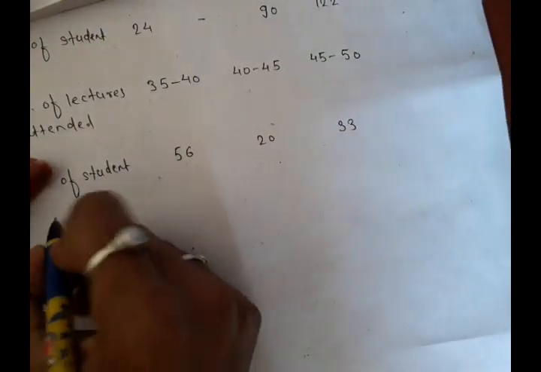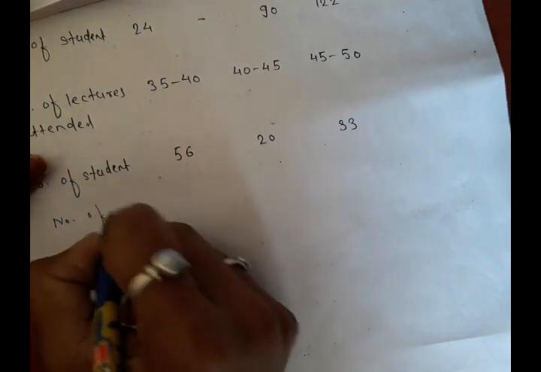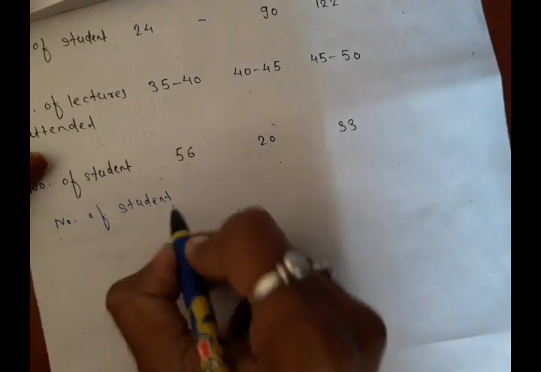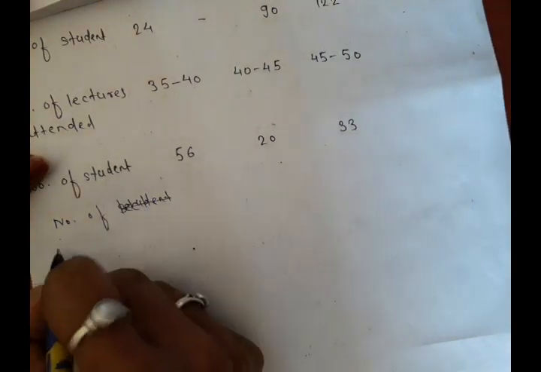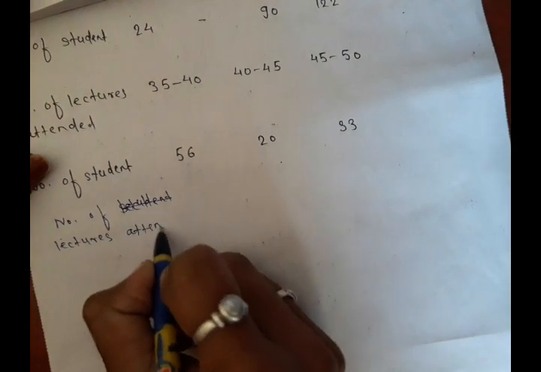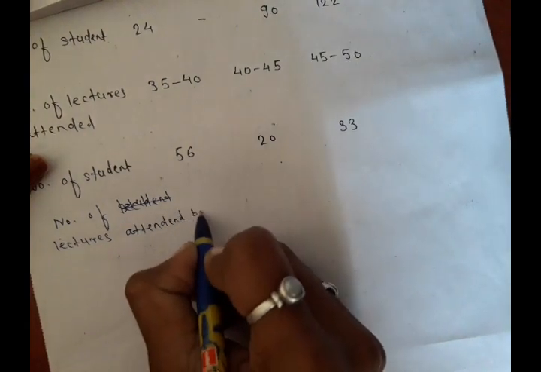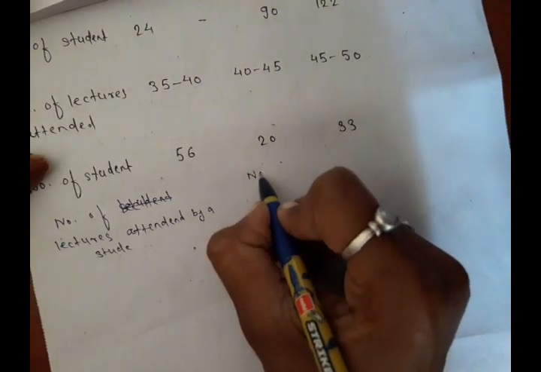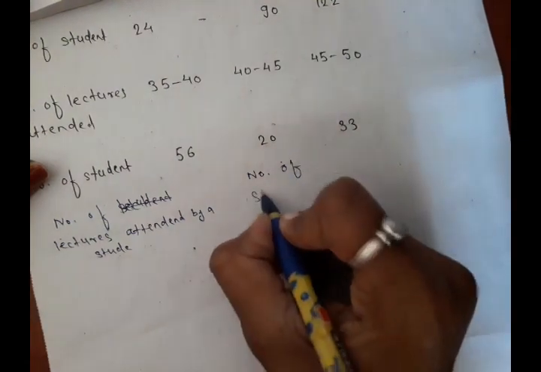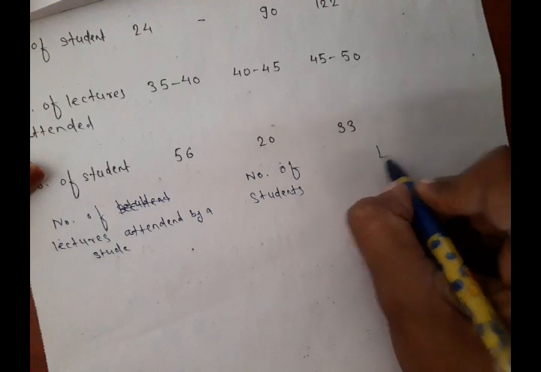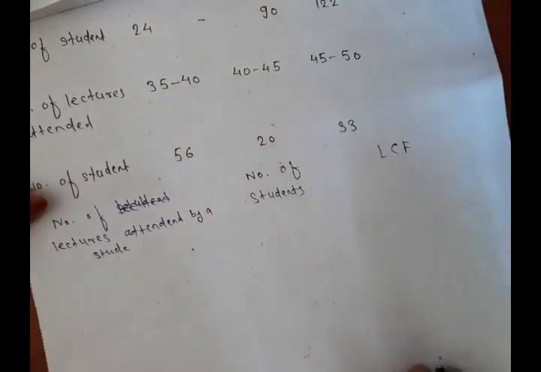First column is the number of lectures attended by a student. Next column, number of students. Third column, LCF, that is less than cumulative frequency.